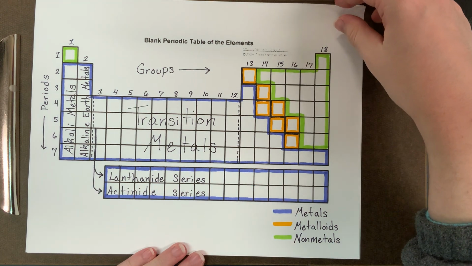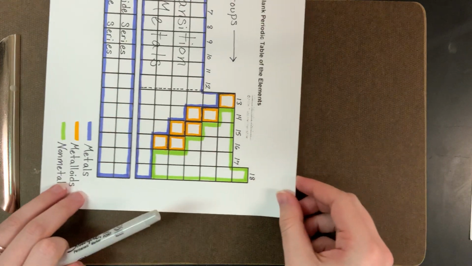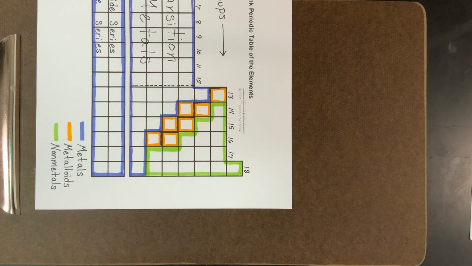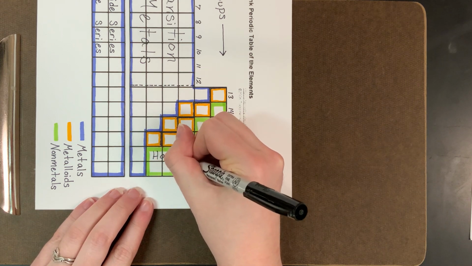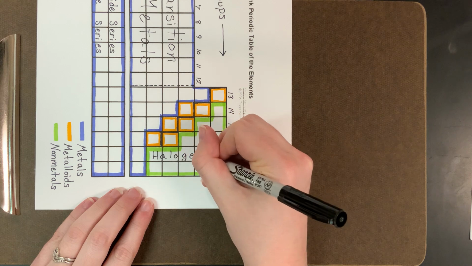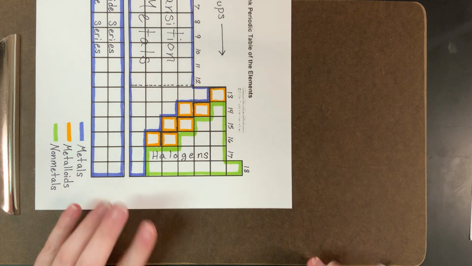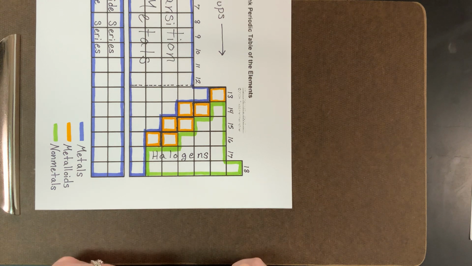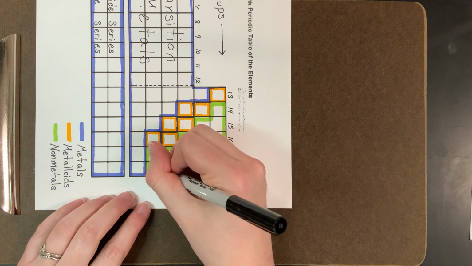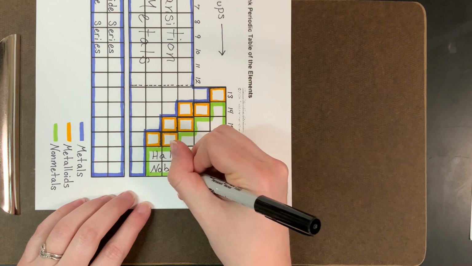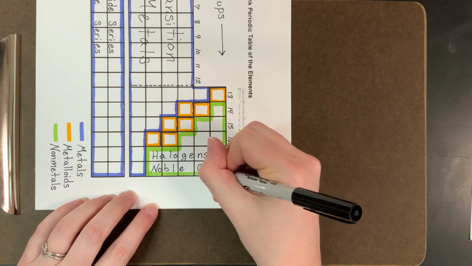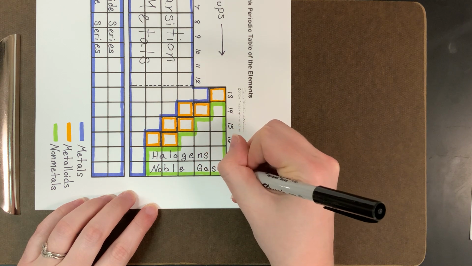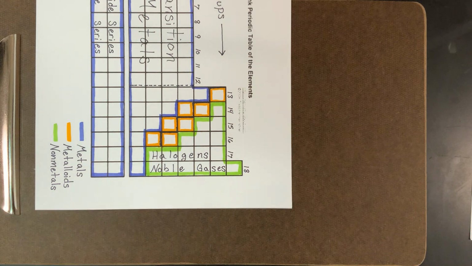Next, I'm going to move to my nonmetals, mainly group 17 and group 18. Group 17 is known as my halogens. Group 17 is the most reactive of the nonmetals. Meanwhile, group 18, the noble gases, are the most non-reactive. They don't want to interact with anybody.